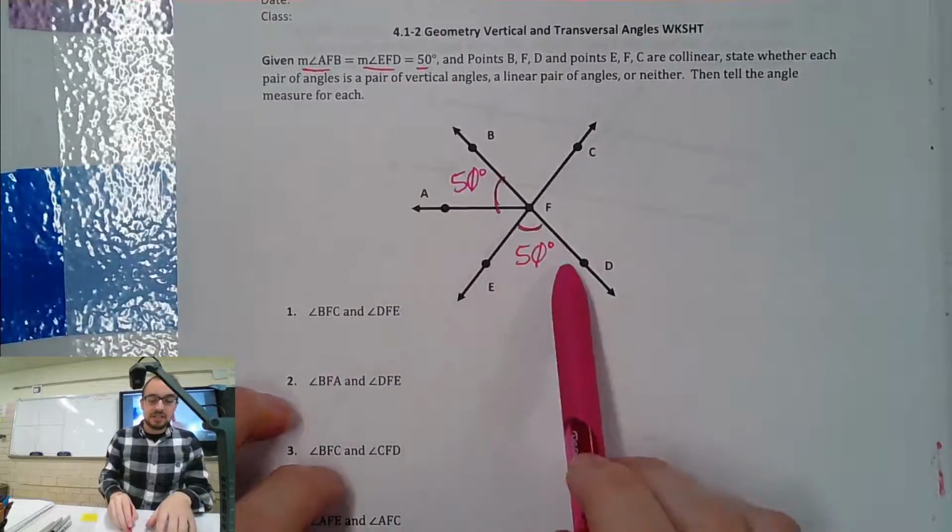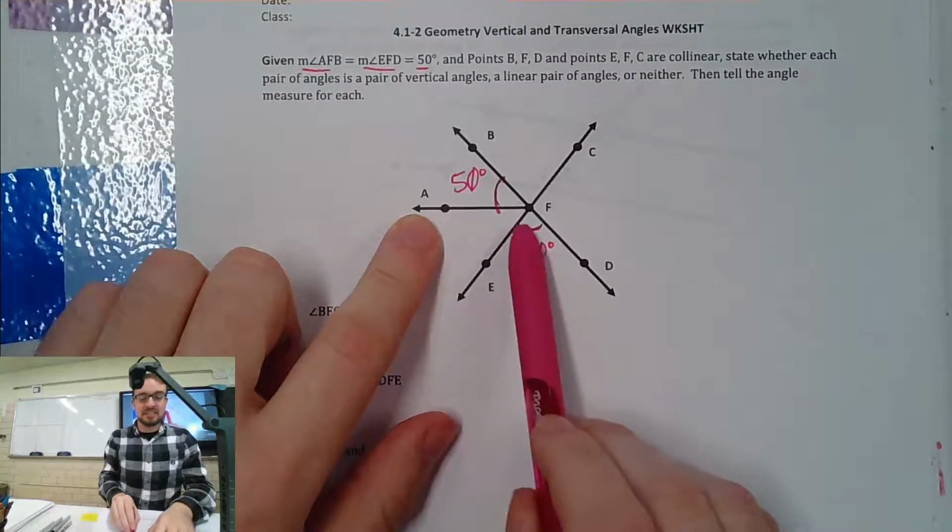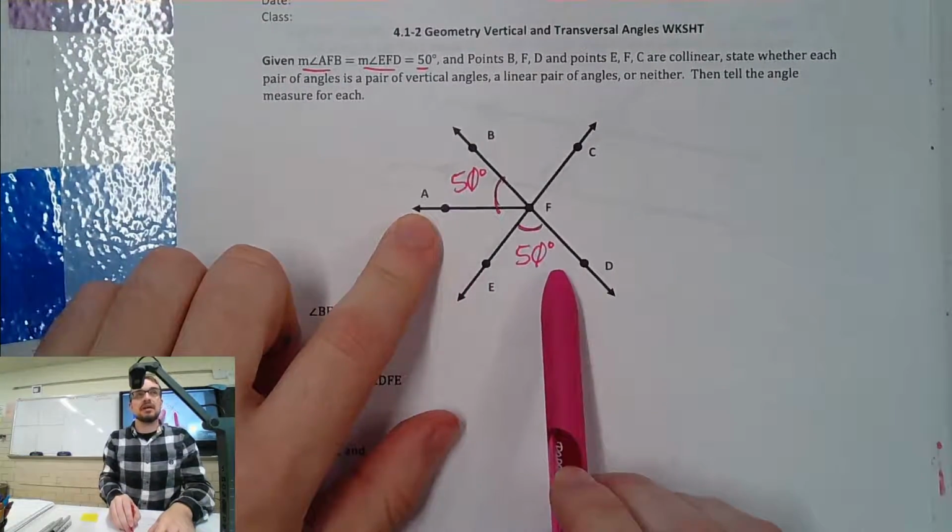Notice that AFD isn't a line, and it's very easy to tell because it's got a bend in it. Okay? And that's fine.